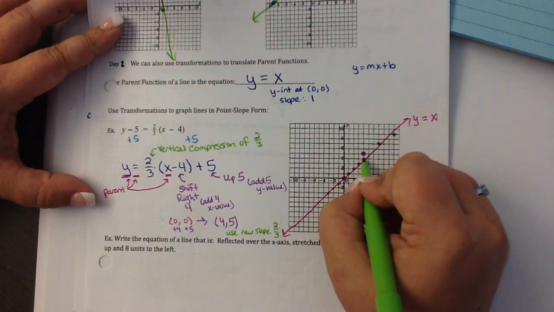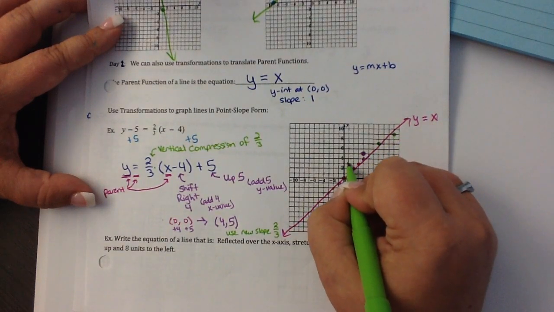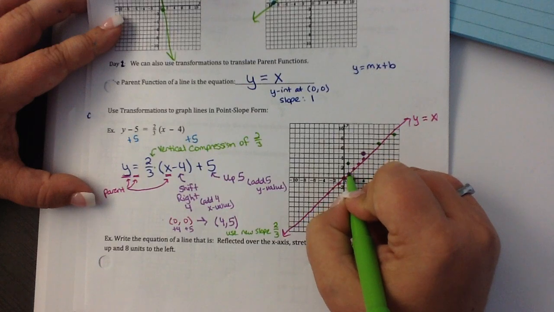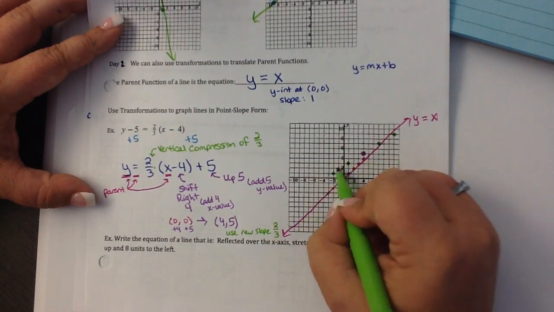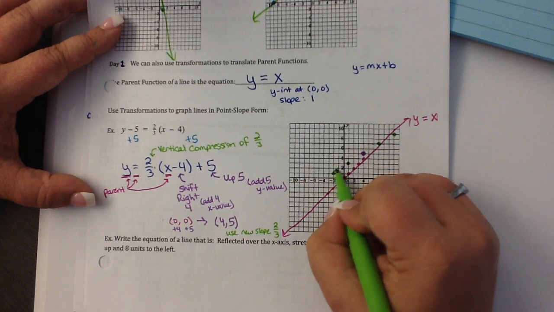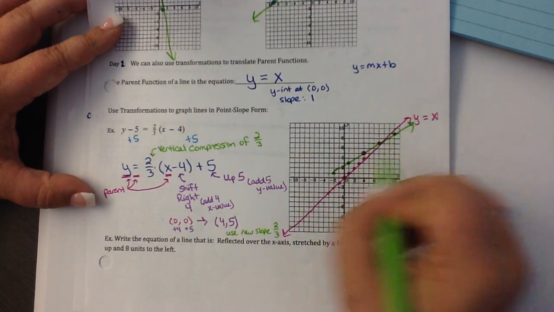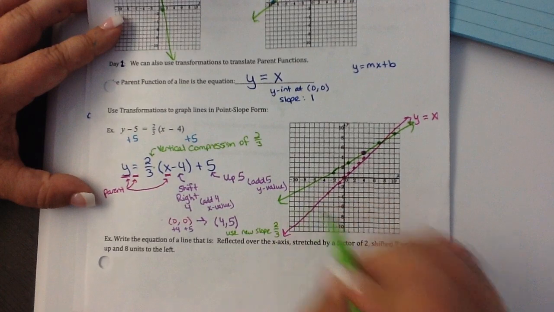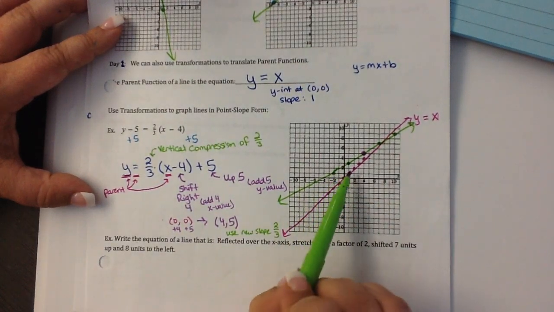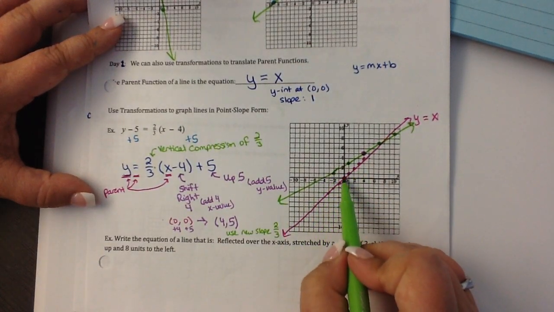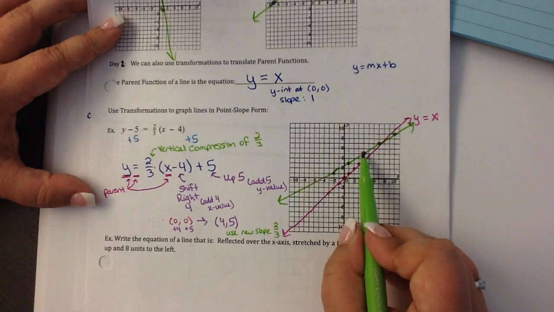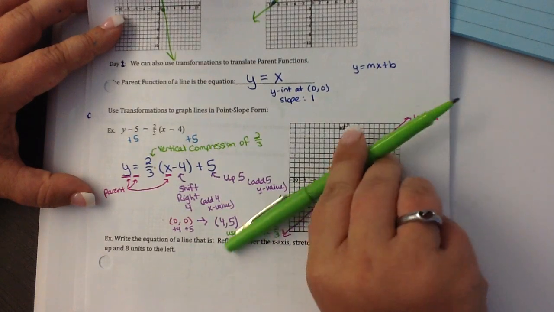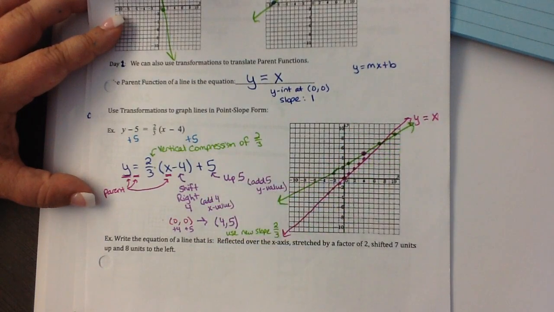Or I could go backwards, down 2, left 3. So you can see we moved from here, we moved over 4, up 5, and then we compressed it so it's going to have a not quite as steep slope.